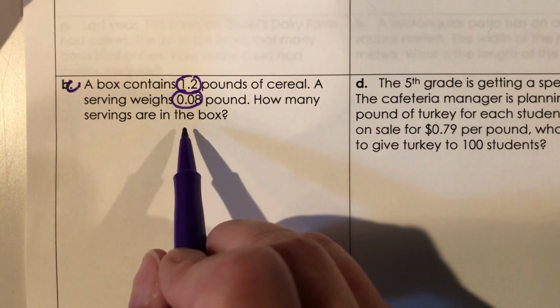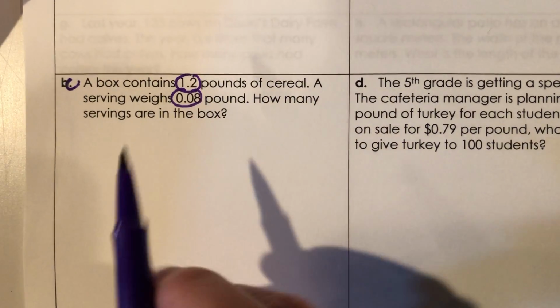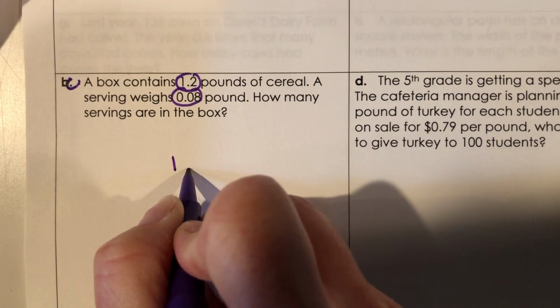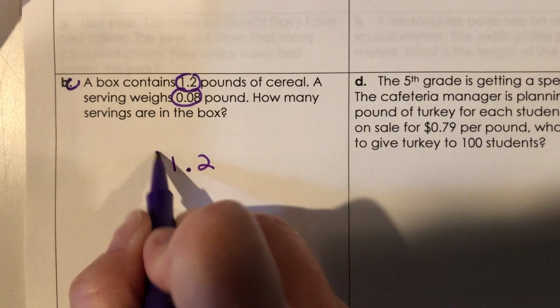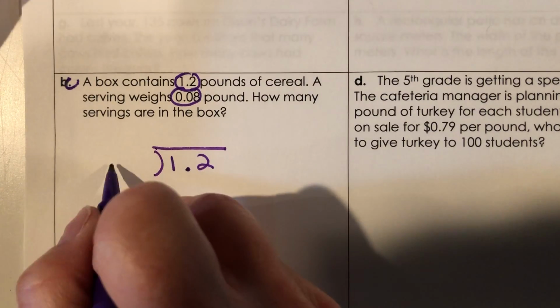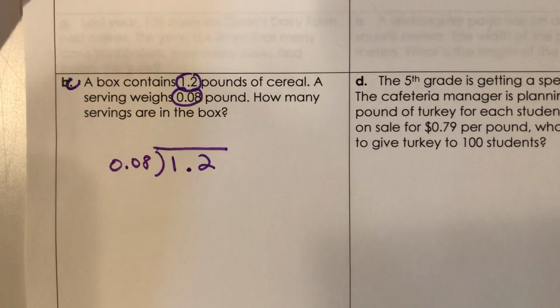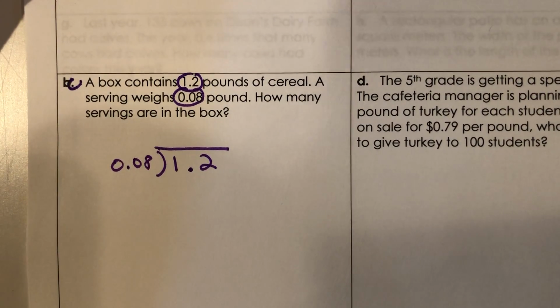0.08 doesn't happen 1.2 times. I want to know how many 0.08 are in 1.2. That's division. 1.2 is the total number of pounds. That's my dividend. And 0.08 is my divisor. That's what I'm dividing it up by.